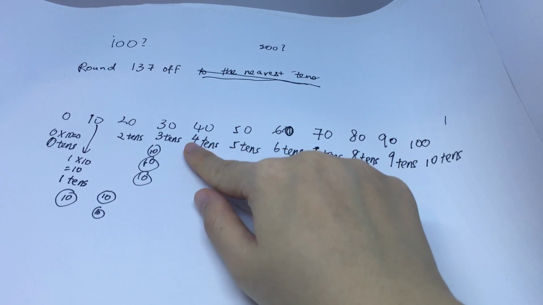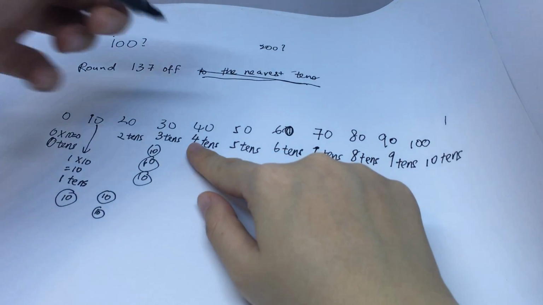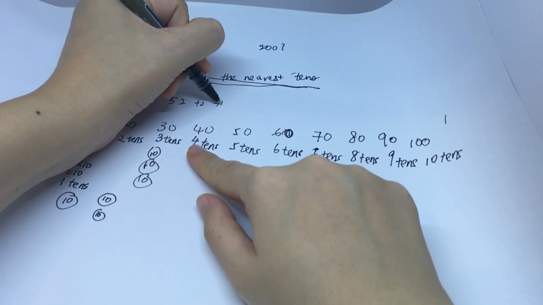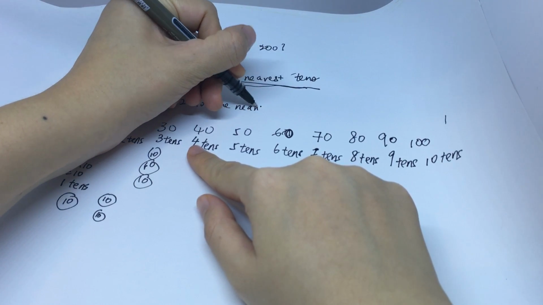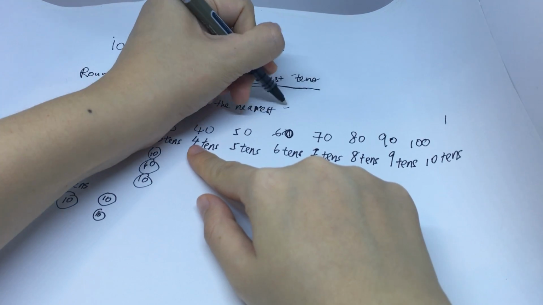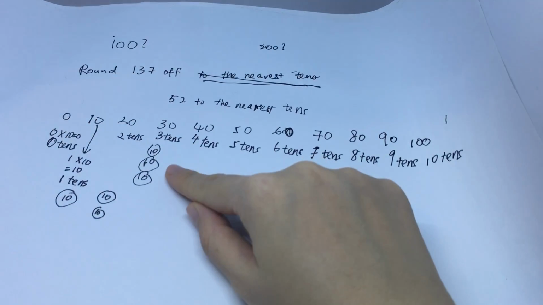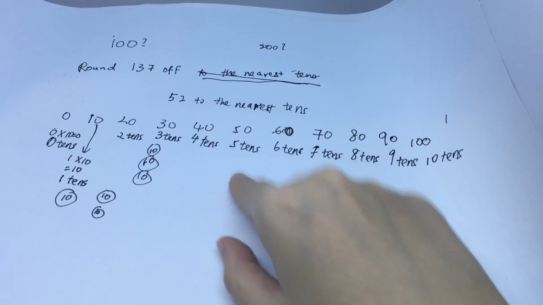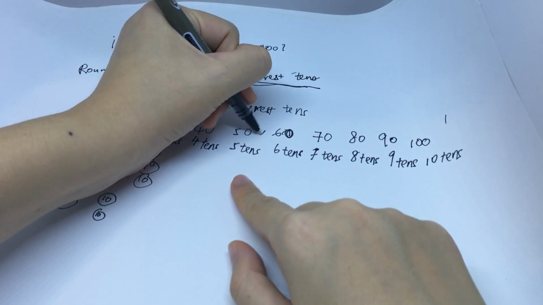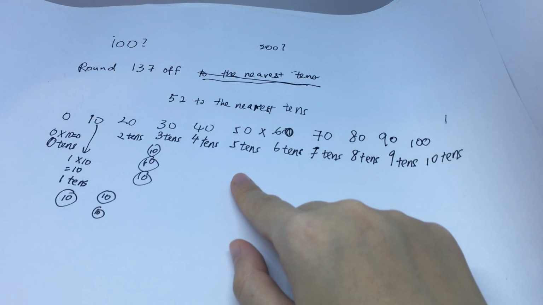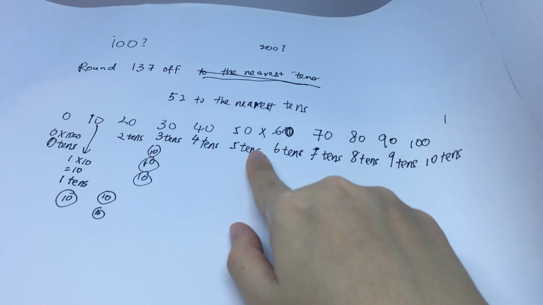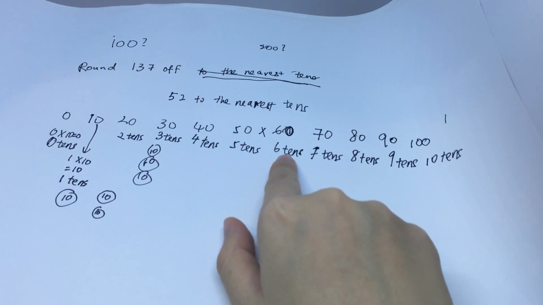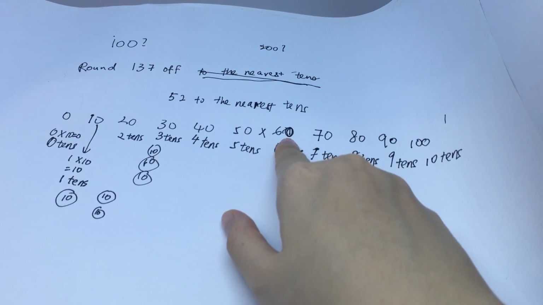Now, if I were to round off, let's say, 52 to the nearest tens, 52 would come between 50 and 60. So I want to find out whether it's nearer to 5 tens, which is 50, or nearer to 6 tens, which is 60.